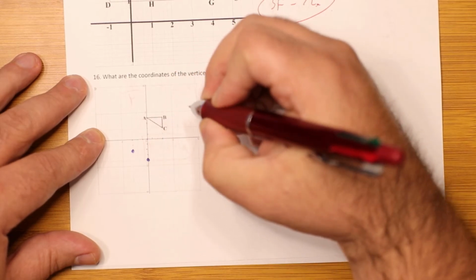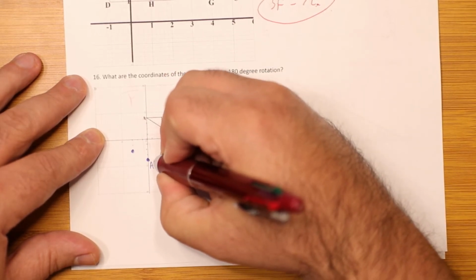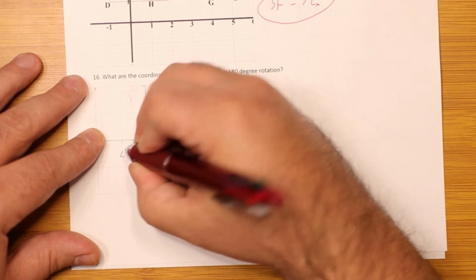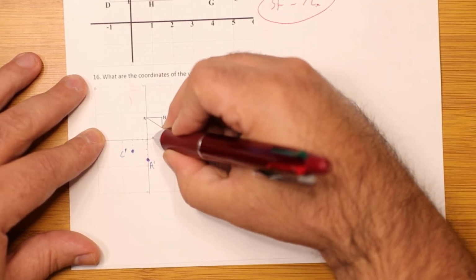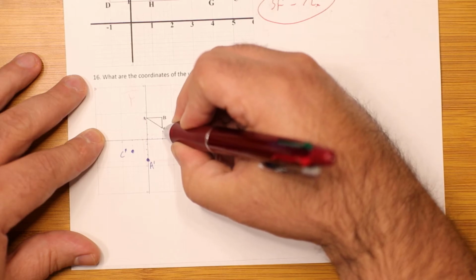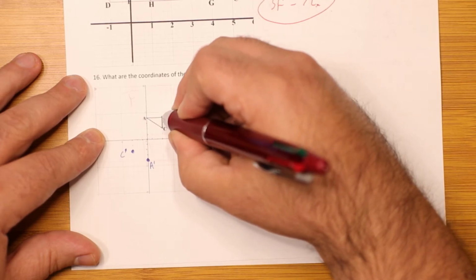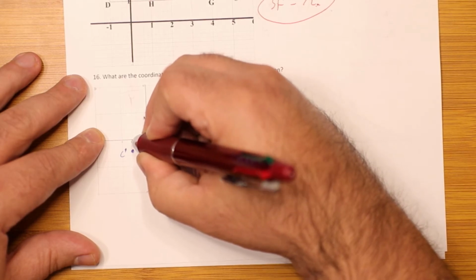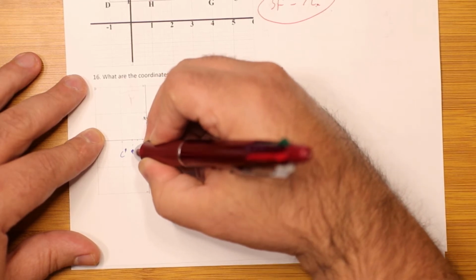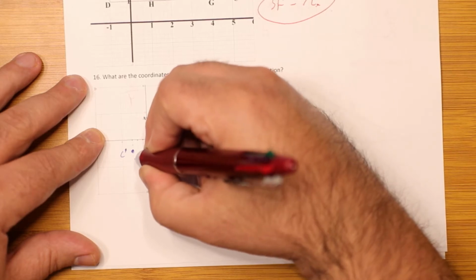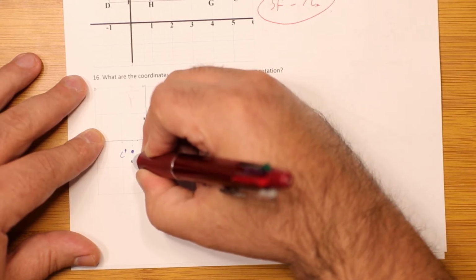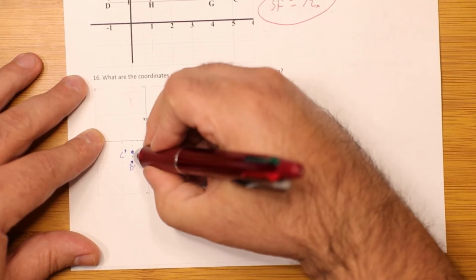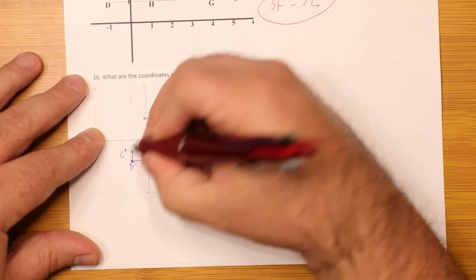So that would be A prime. This would be C prime. And then for B, 1, 2, 3 to the right, 1, 2, 3, 4 up. Oh my gosh, it's hard to see. And we would end up with a little triangle that looks like that.